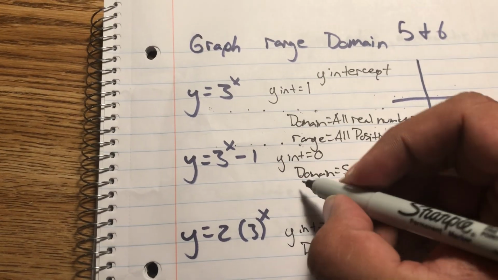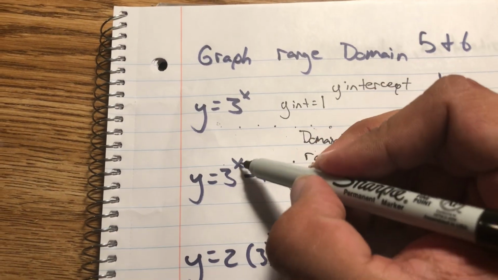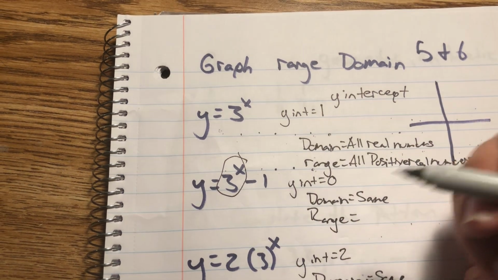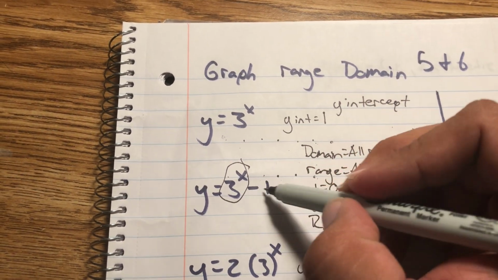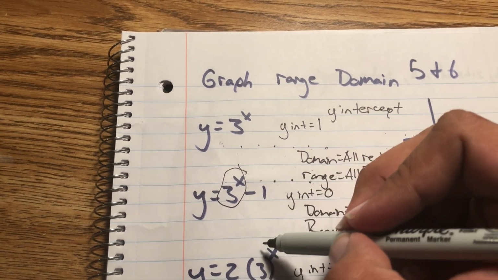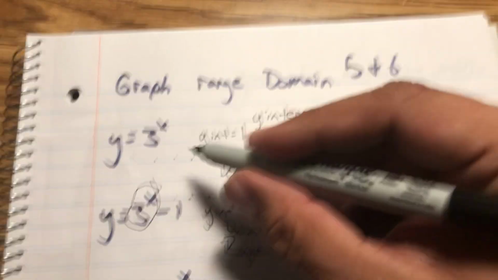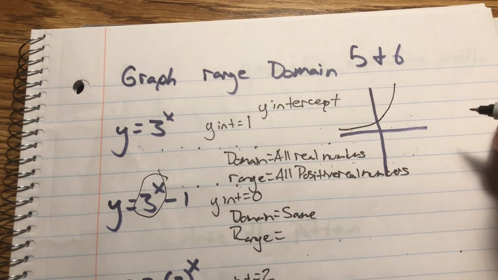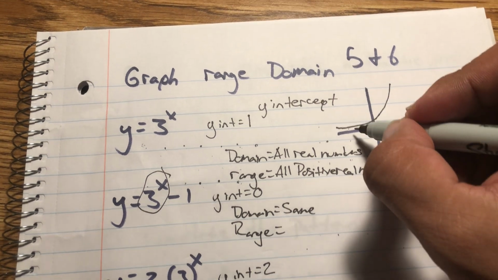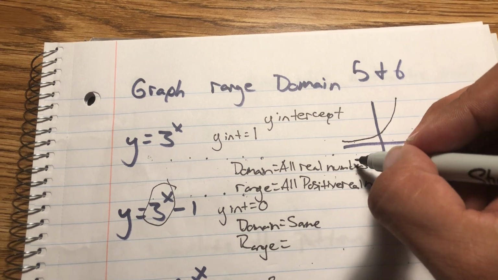Now this one, the range. We already know that the range is all positive numbers. It'll never touch 0. But if you subtract 1, that lowers the range one entire number. Remember, when you graph these, this is exponential growth, so it looks something like this. It'll never touch 0, but if I subtract, every single one of these dots will go lower than 0.